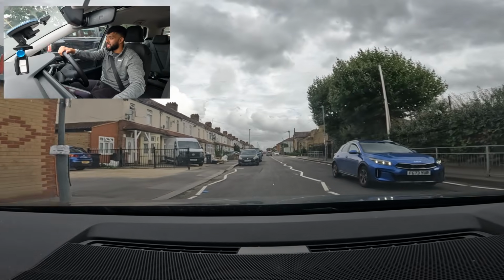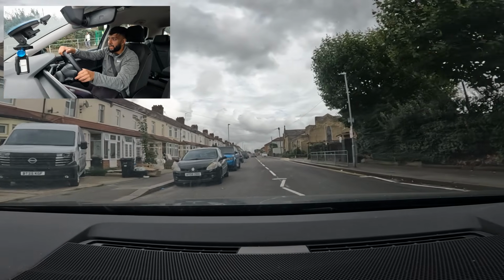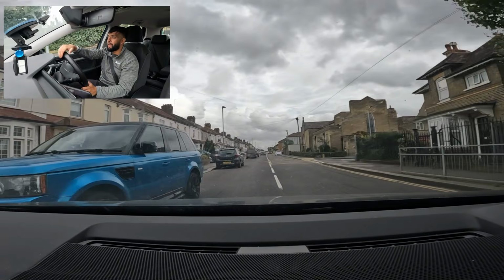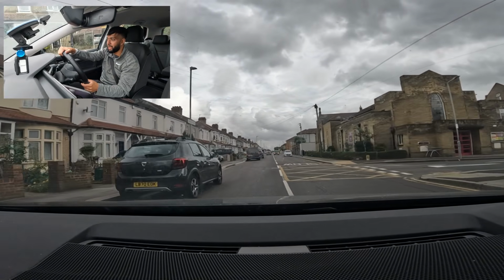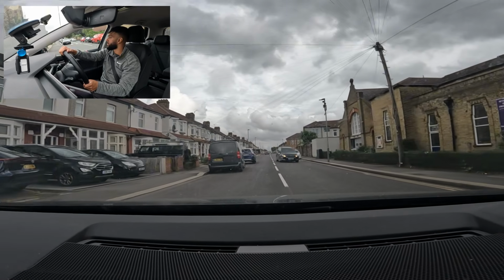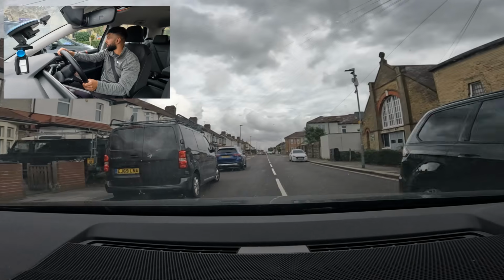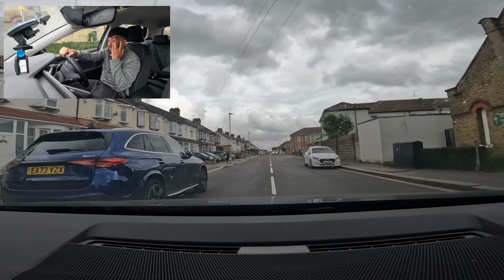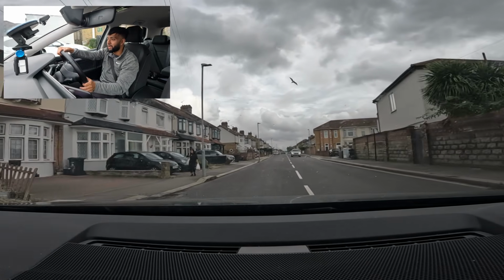So again, it's still 20 miles per hour on this road. I am over the white line, but that's completely fine because there's cars on my left. I am going to be going a little bit slower now because of that car. He's got space to return back into, and I got space to make progress now. So I'm doing 15, 16 miles an hour.